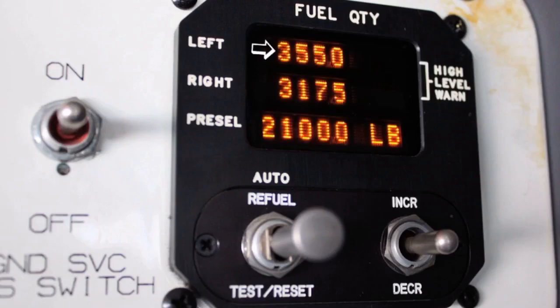The upper display indicates the left fuel tank quantity and left high-level warning. The middle display indicates right fuel tank quantity and right high-level warning. The lower display indicates the pre-selected refuel quantity along with various messages.